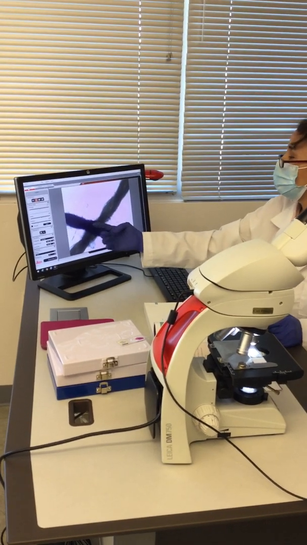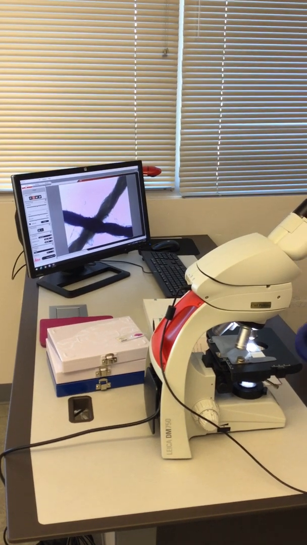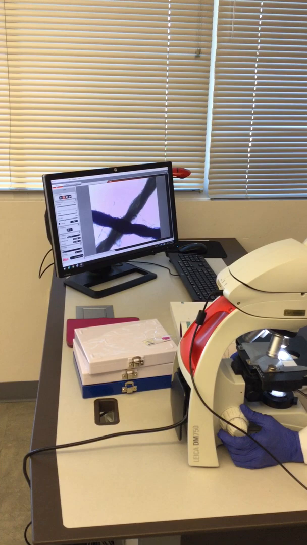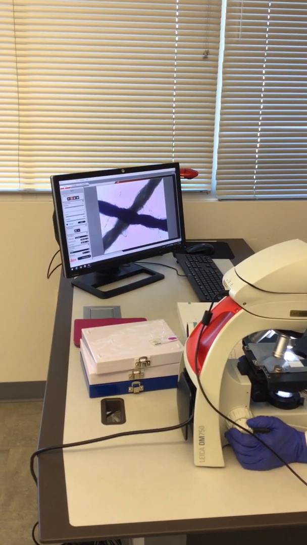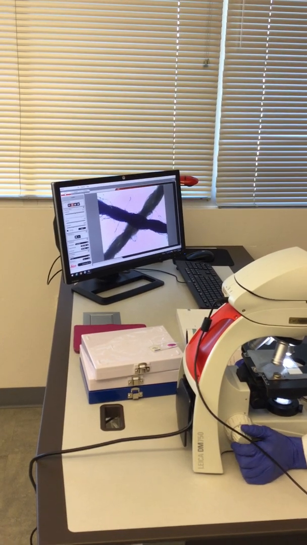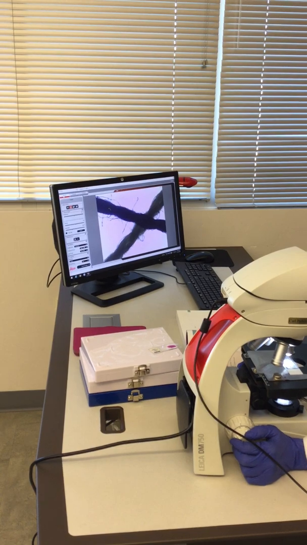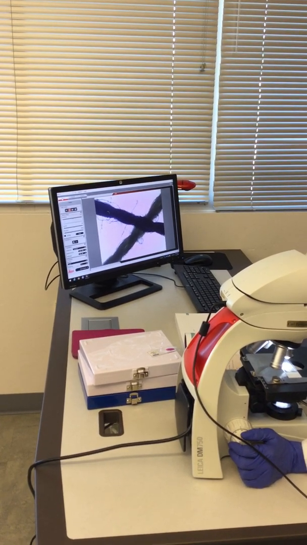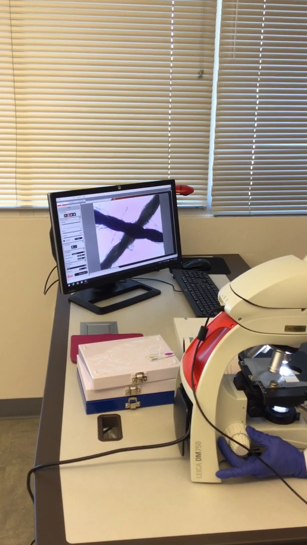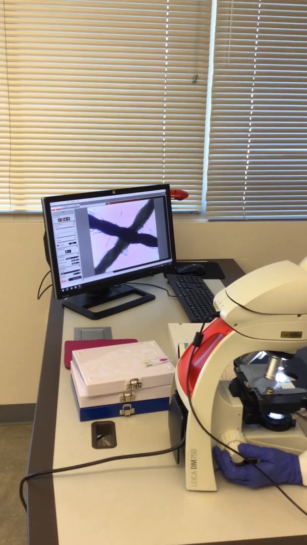So if I want to focus on this one, I just move the stage up and down, and then to the sides, and I can see how they look. So one is going to be out of focus and the other one is going to be at the right focus.